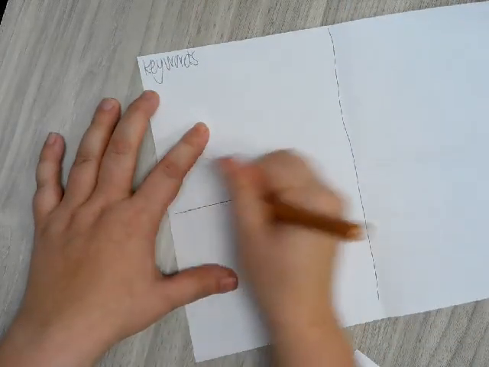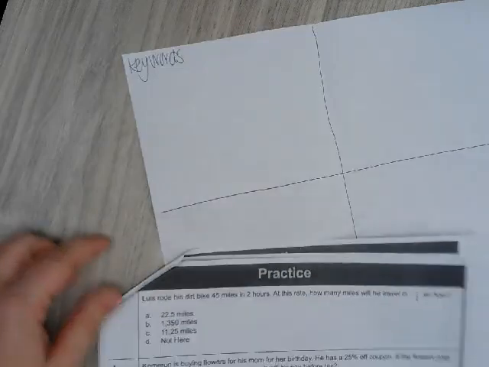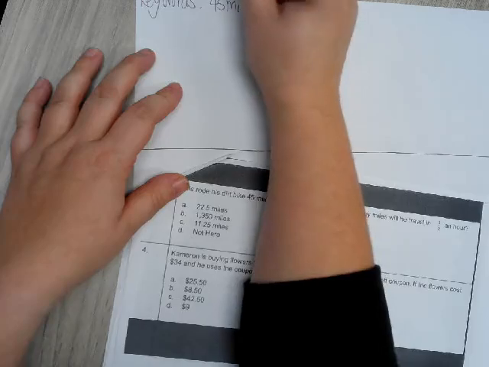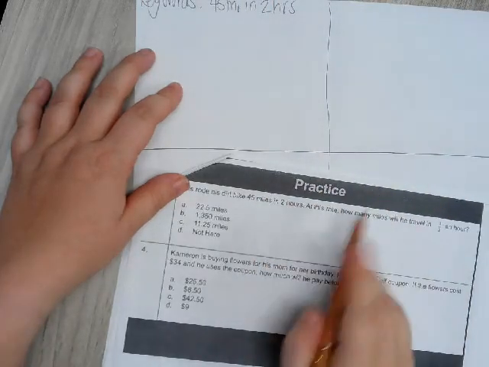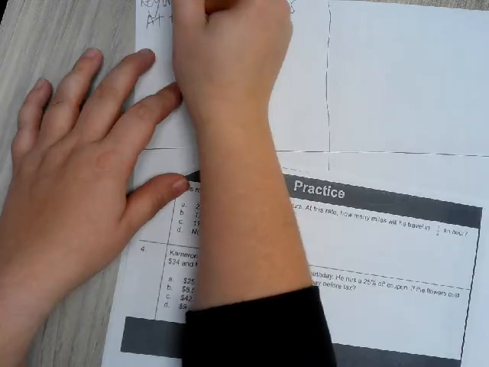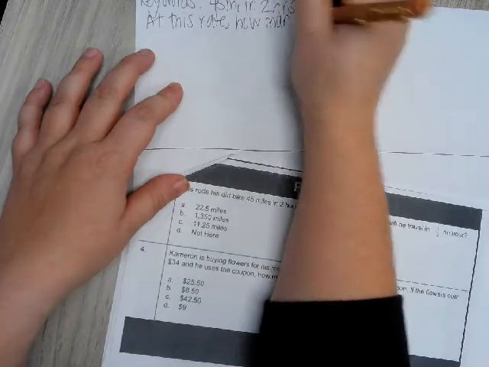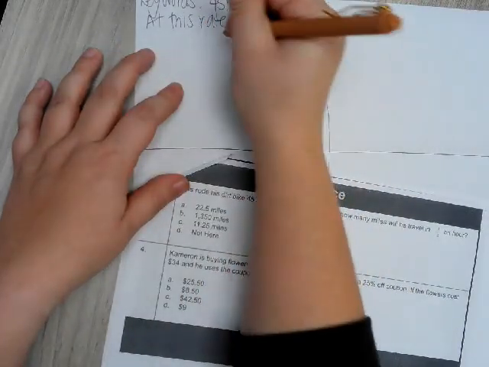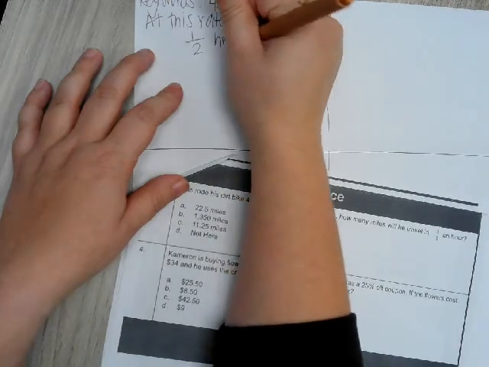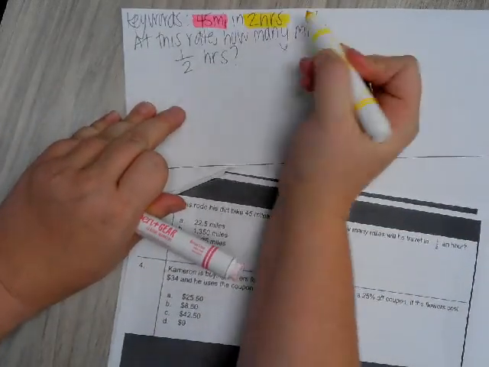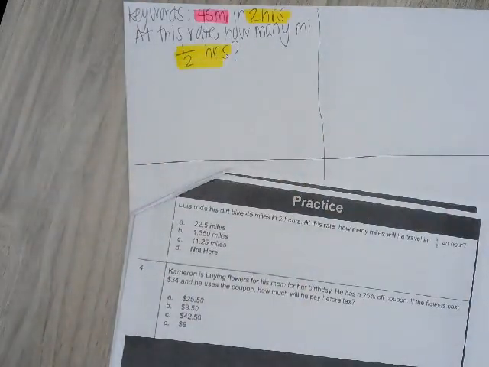Okay. Louise rode his bike 45 miles in 2 hours. At this rate, how many miles could he travel in 1.5 hours? So what do we know? We know that it's 45 miles in 2 hours. We're looking for 1.5 hours. We do not know how many miles.